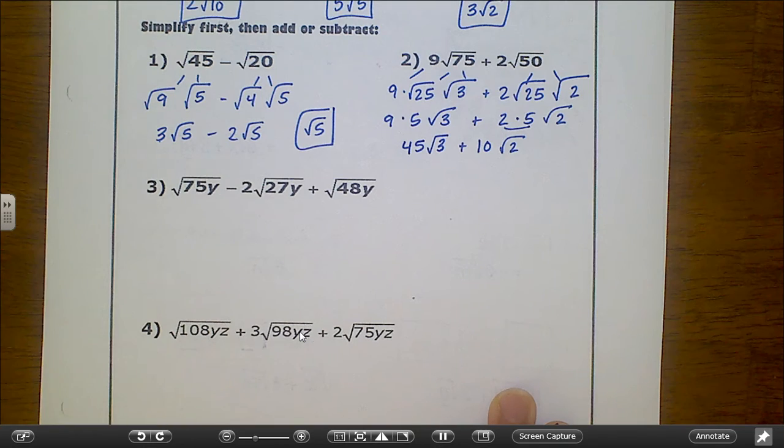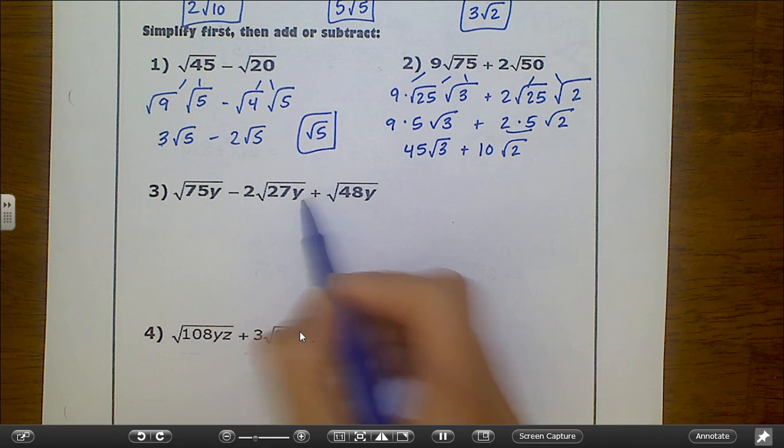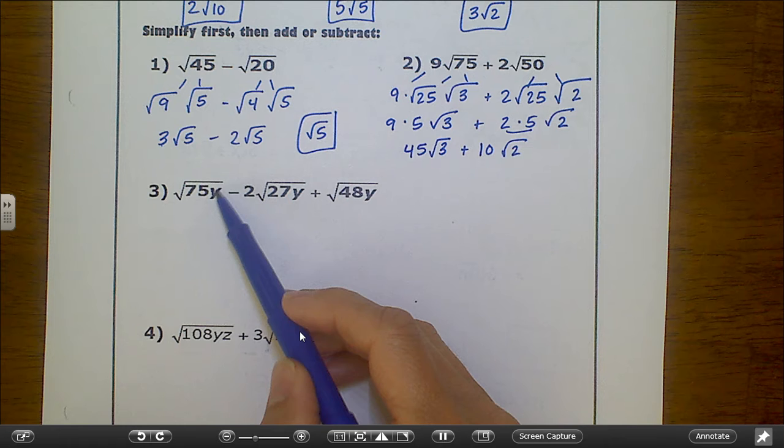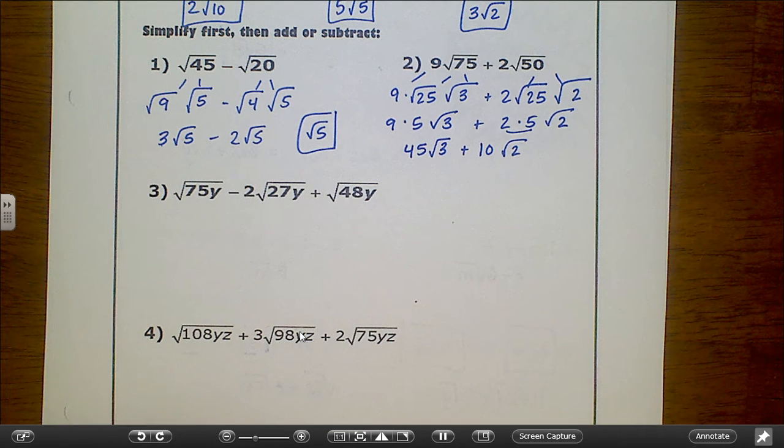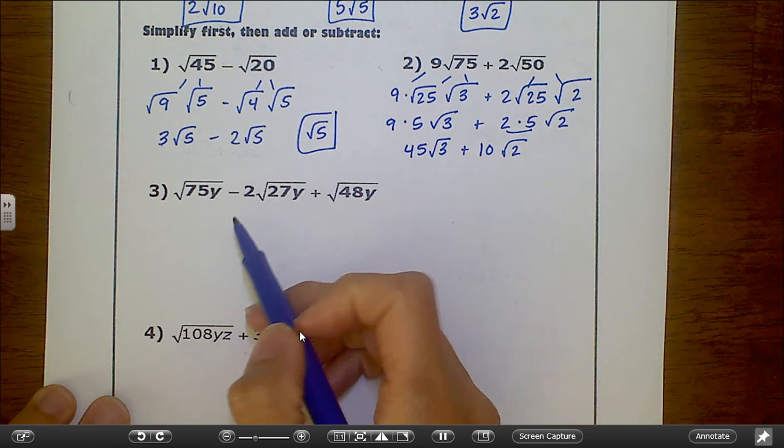All right. Let's take a look at this. Ooh, now I have like sneaky letters in here. But what you should see is that this is a y and that's a y and that's a y. So they're going to be part of my simplified radical. Because it's not a y squared or y to the third. I could take out a y squared. It's just plain old y. So it's going to be by itself.